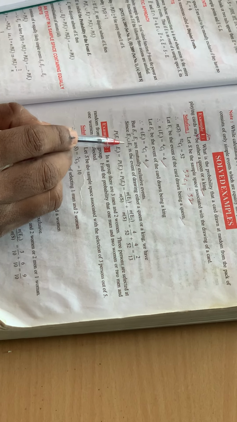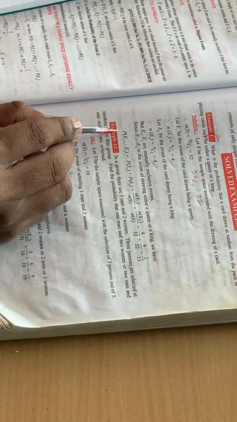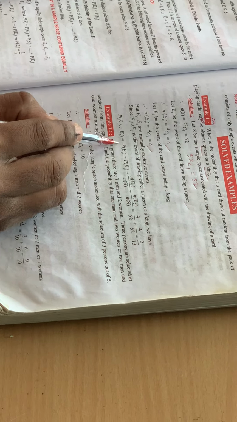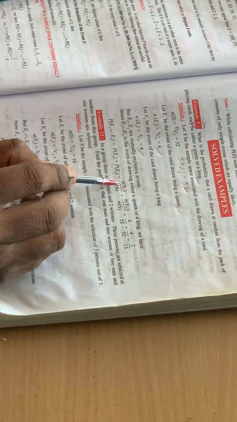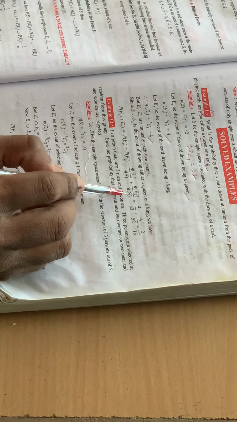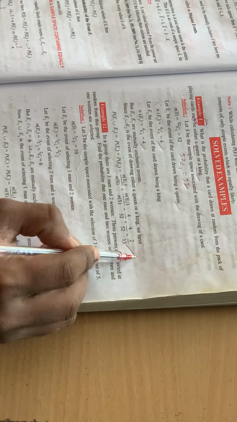Since E1 union E2 is the event of drawing either a queen or a king, probability of E1 union E2 equals probability of E1 plus probability of E2. That equals n of E1 by n of S plus n of E2 by n of S, that equals 4 by 52 plus 4 by 52, that equals 2 by 13.